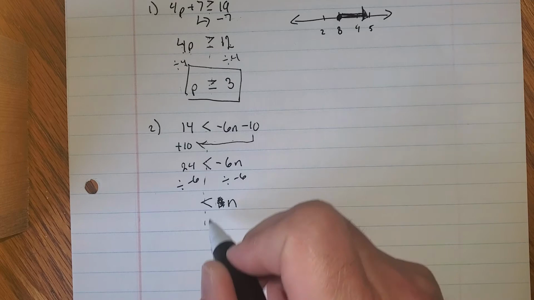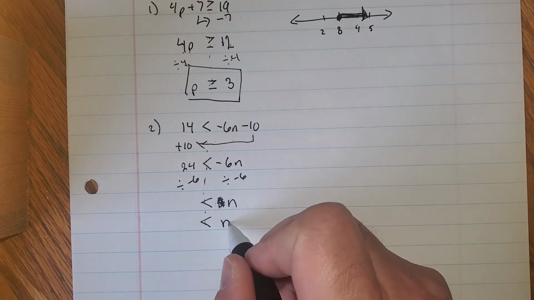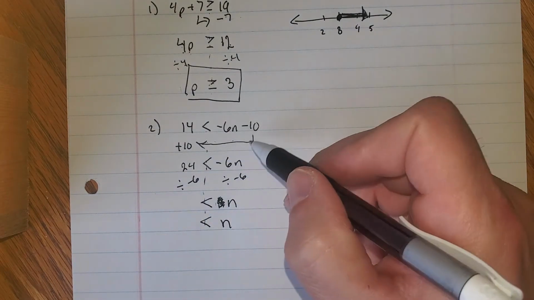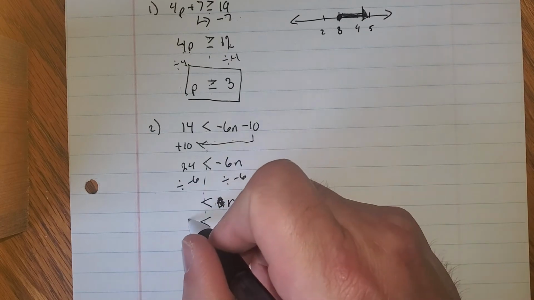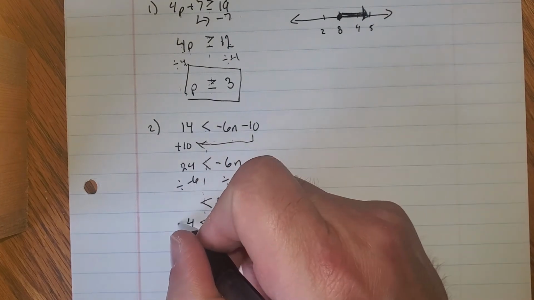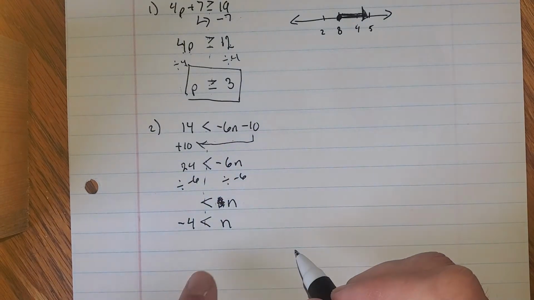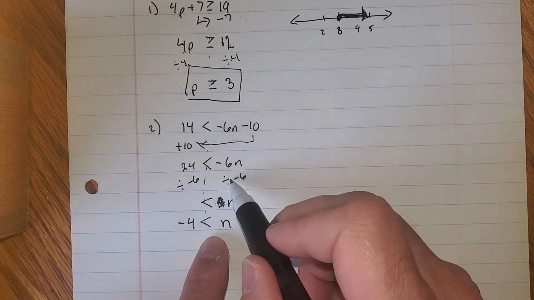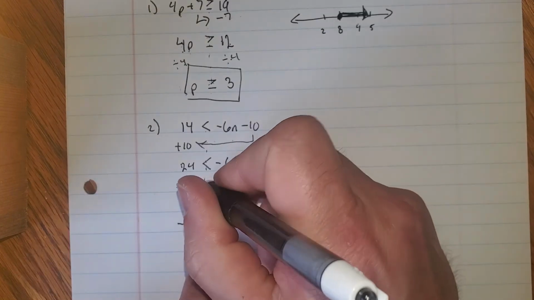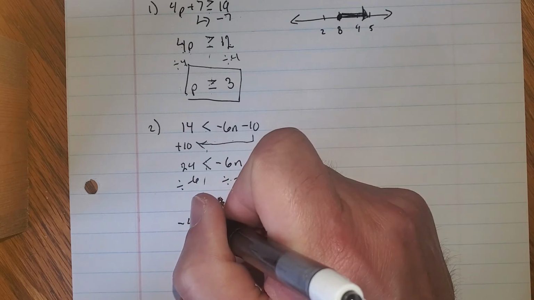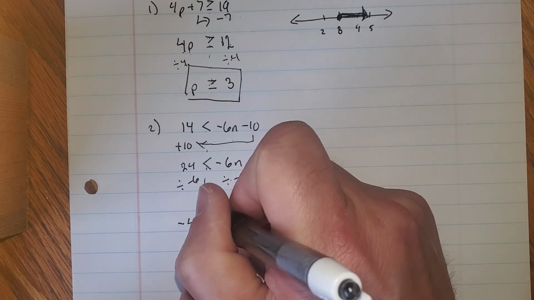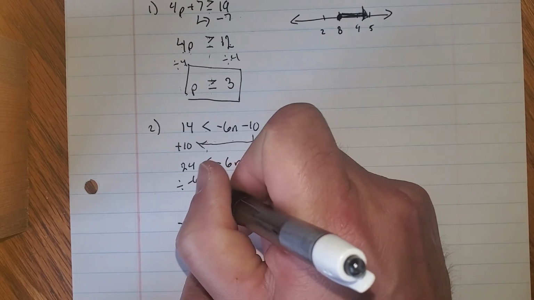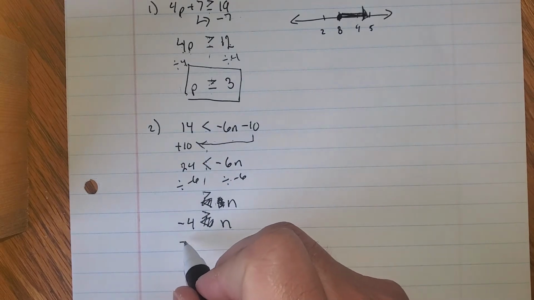The 1 there in front could be there. It doesn't have to be, so I'm just going to write it as n. And 24 divided by 6 is 4. One negative gives me a negative 4. I'm going to rewrite this. I divided by a negative sign. So that means that when I did that, I've got to switch the sign, the direction of the inequality. And I forgot to do that. So now I'm going to rewrite that.